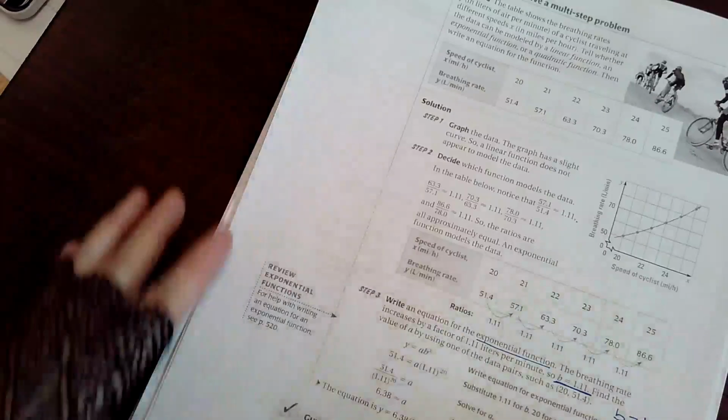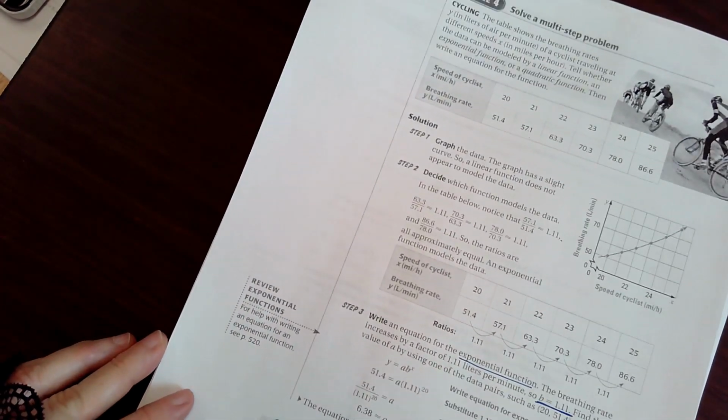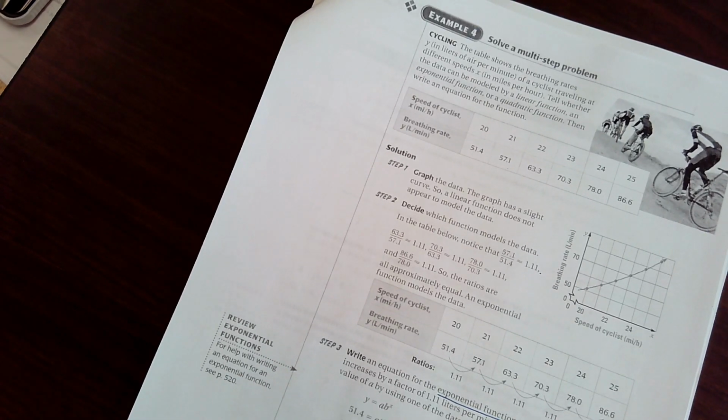Okay, the last one we're going to do is a word problem, your favorite, I know. It's not too bad, actually. So we'll follow along with the example in the book and solve this multi-step word problem. Okay?